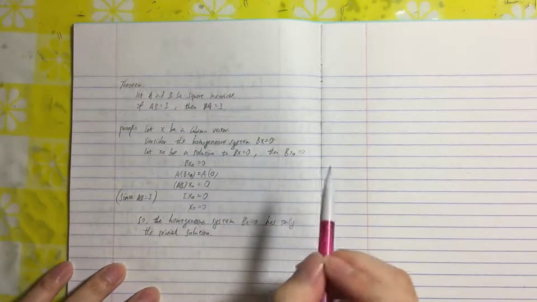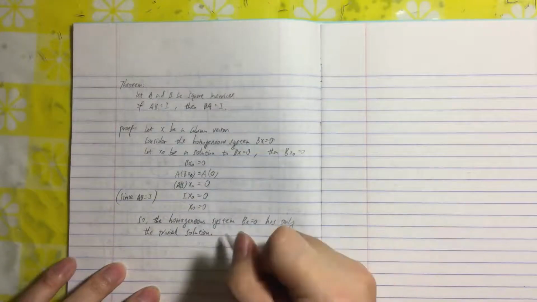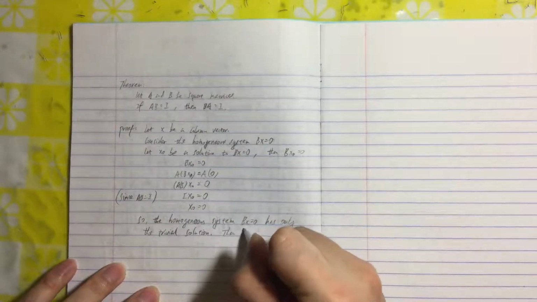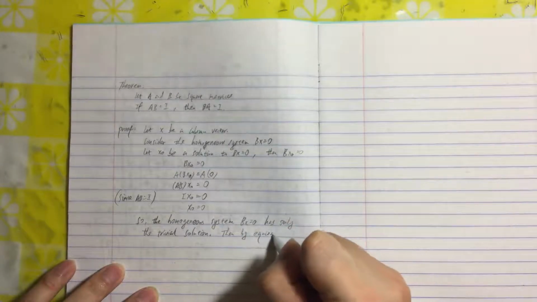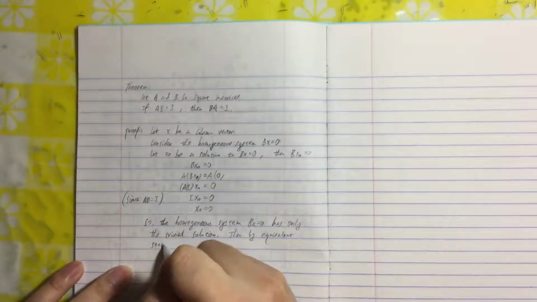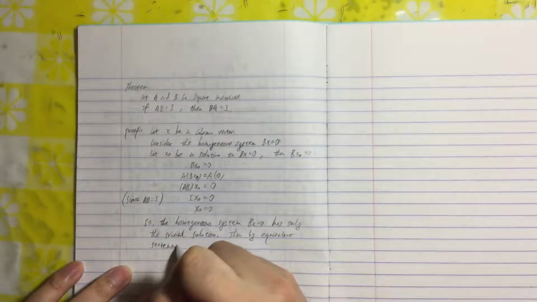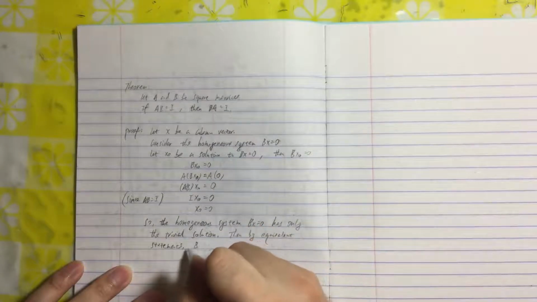Then, by equivalence statements, matrix B must be invertible.